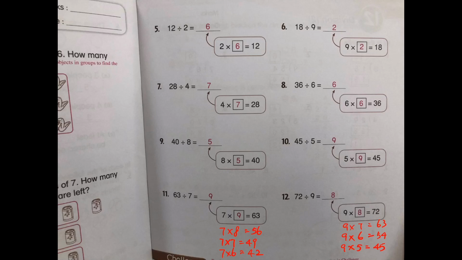So this is the top part of page 4. I won't talk about all of them, I'll just talk about the last 2 questions. So question 11, 63 divided by 7, and the answer is a 9. So you try to think back to the multiplication table for 7, and because 63 is a large number, you would try the large number as well.